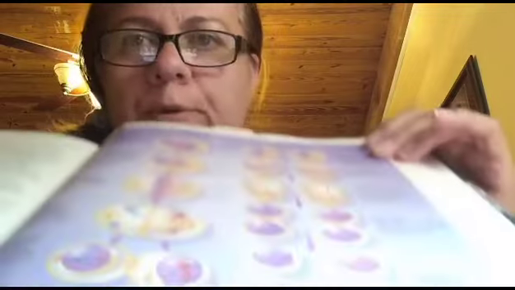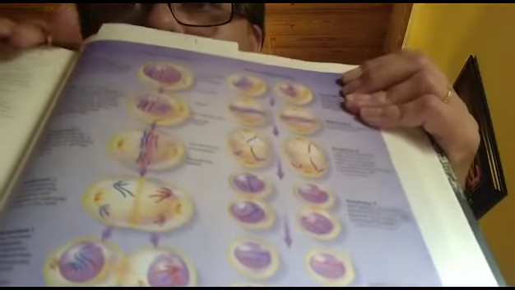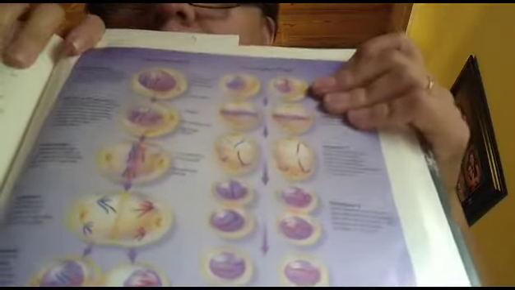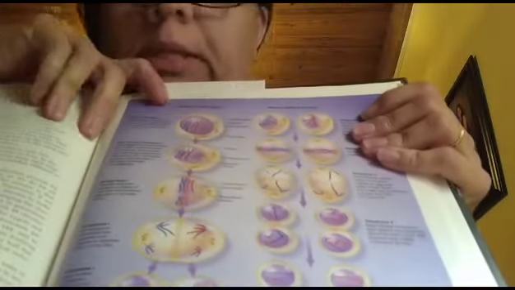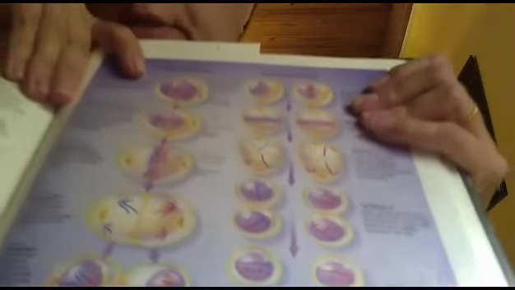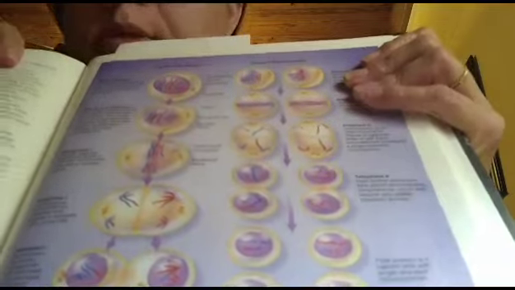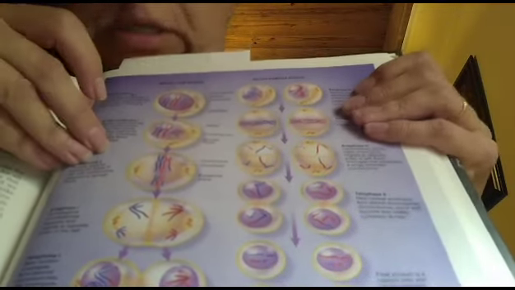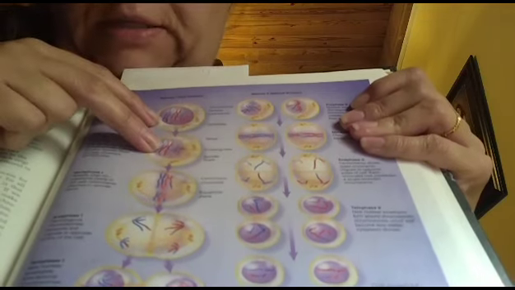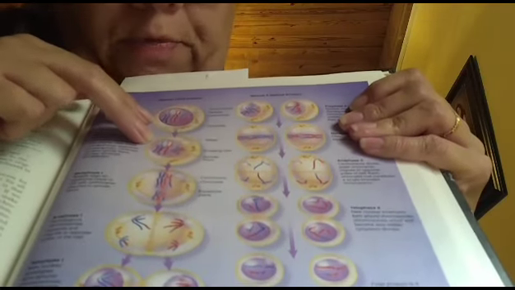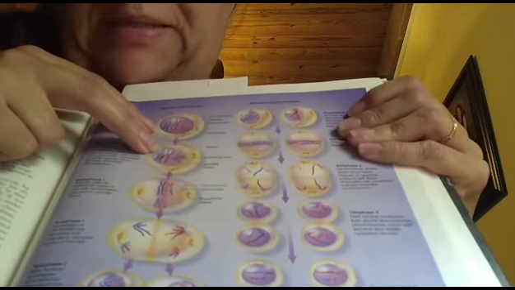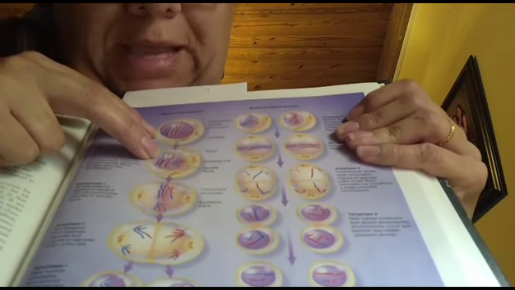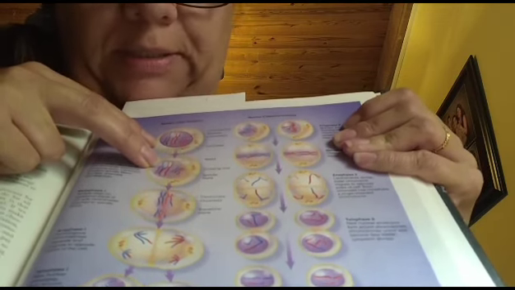Okay, so I have a chart here in the book that shows everything. The first stage is the prophase, and in here the chromatids exchange segments.